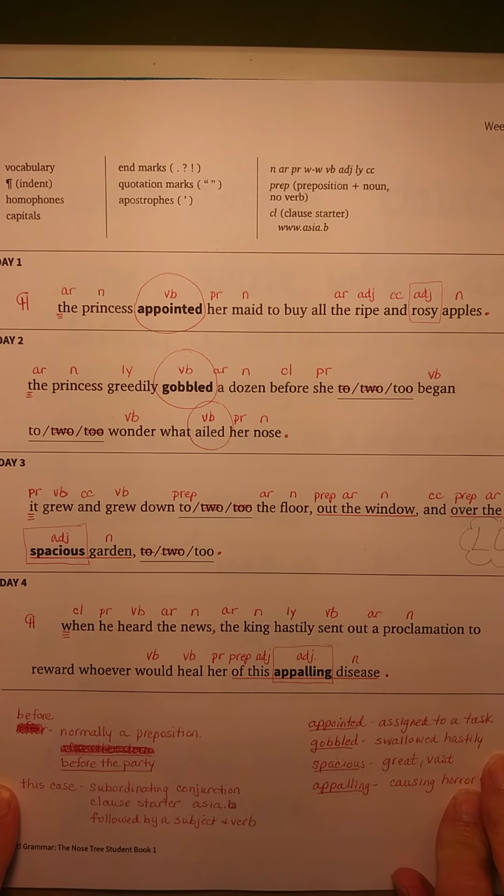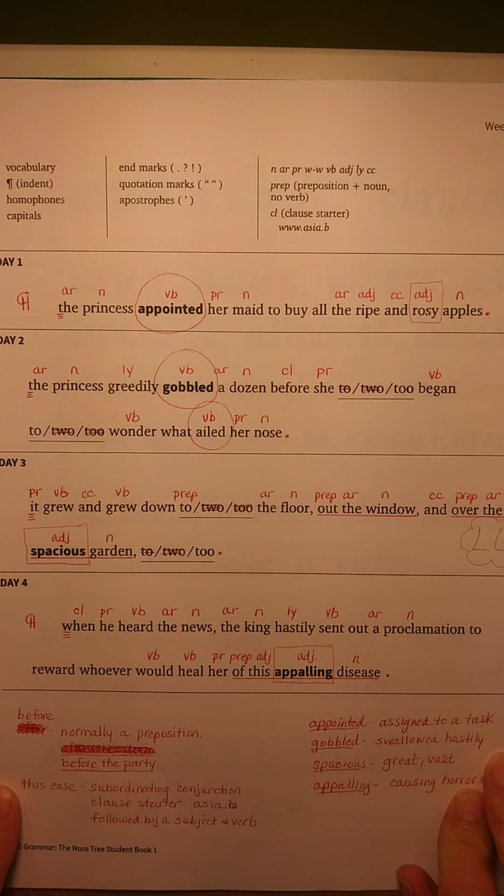The princess appointed her maid to buy all the ripe and rosy apples. Remember last time they went to the castle? He went to this castle disguised, selling apples. And you know what the apples were. The princess greedily gobbled a dozen before she too began to wonder what ailed her nose. It grew and grew down to the floor, out the window, and over the spacious garden, too.